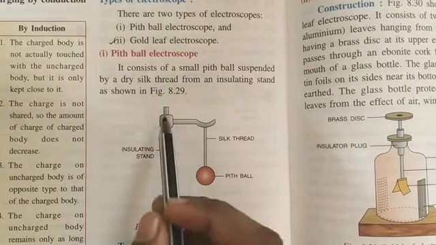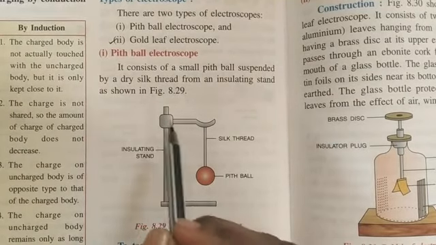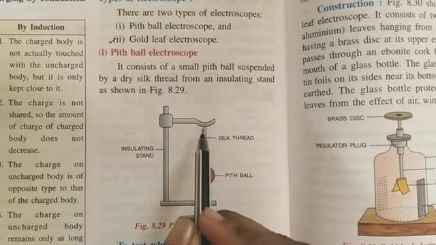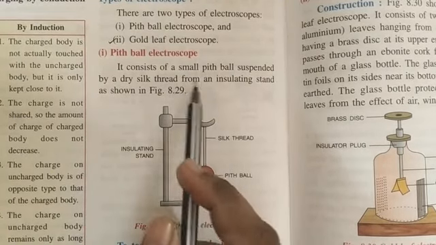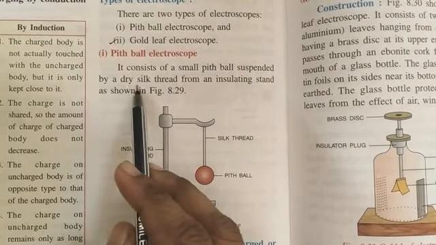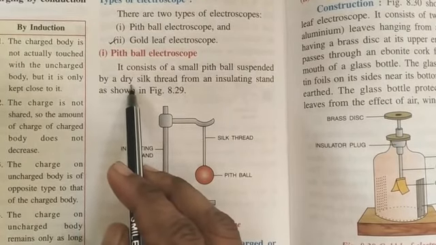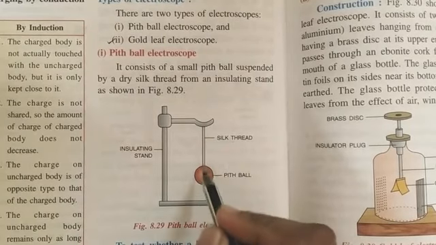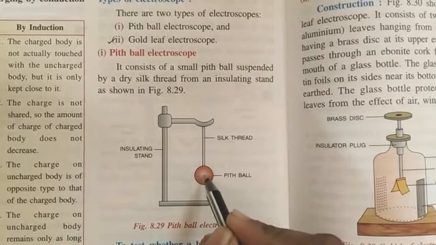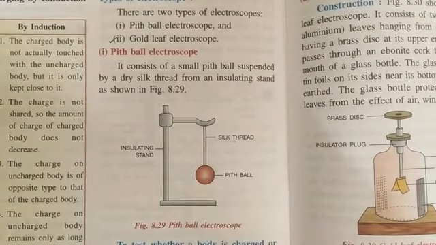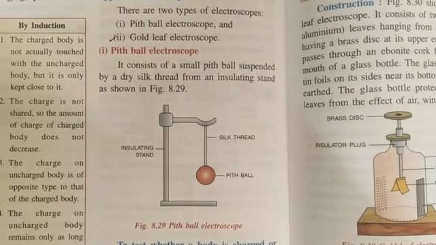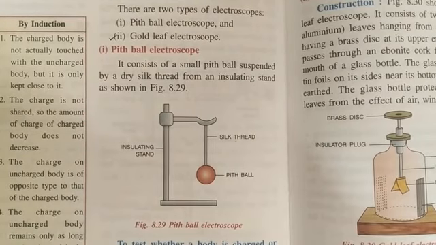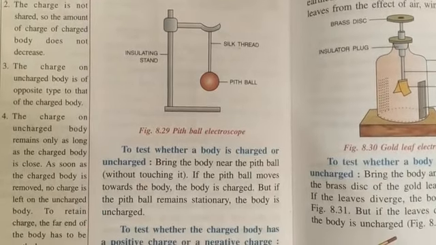Here also an arrangement is taken, that is an insulated stand, through which a silk thread is hung. The silk thread is dry, not wet. If it were wet, it would have some amount of charge. So here the silk thread is also dry, and a pith ball, a small spherical ball, is connected to it. In this experiment, how will we calculate whether a body is charged or uncharged?